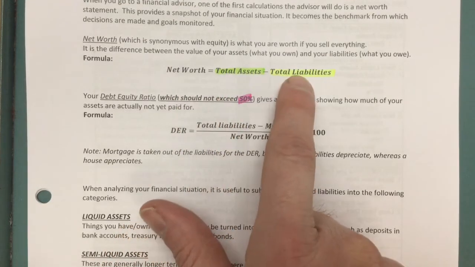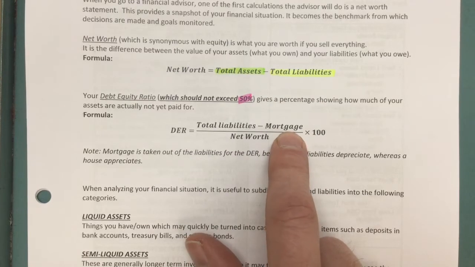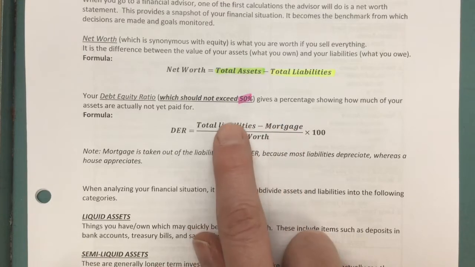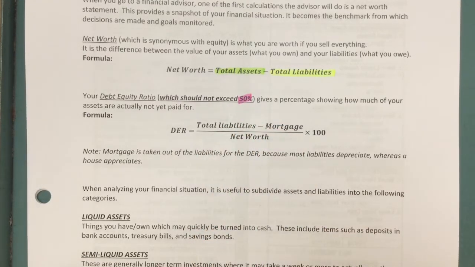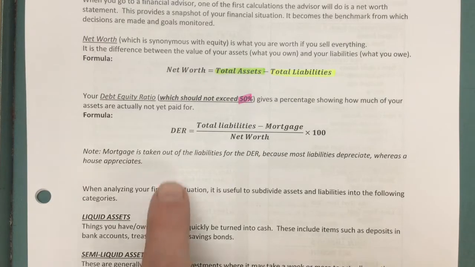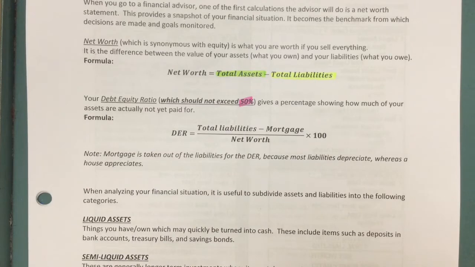So you find out what your total liabilities are, but the only liability that does not get included there is the mortgage. So you take out your mortgage, so total liabilities minus the mortgage, and then you find your answer and divide that by the net worth, which is the difference between the assets and the liabilities. And that gives you the debt equity ratio, which should not be higher than 50%.